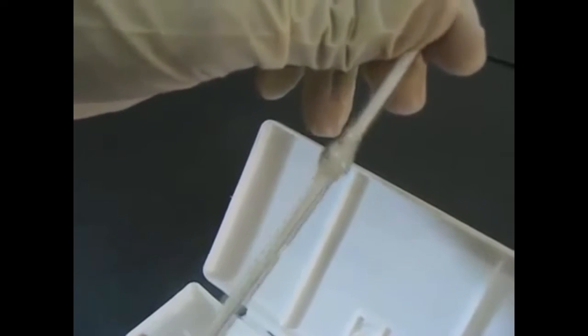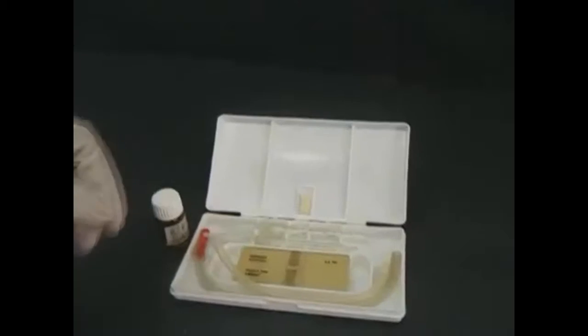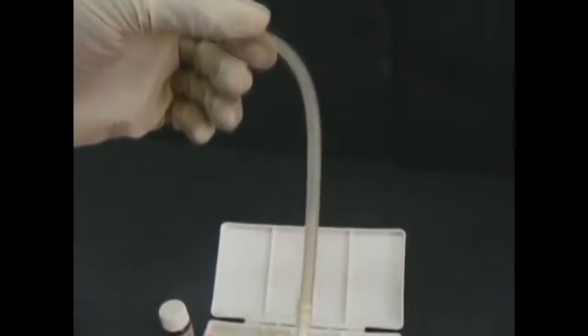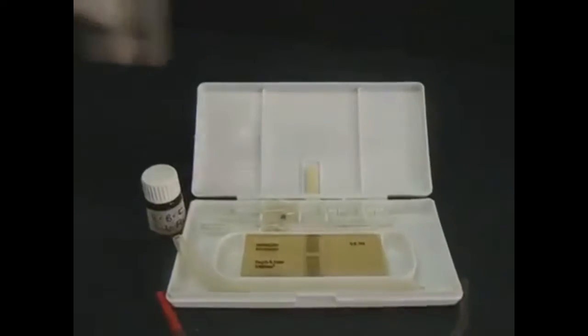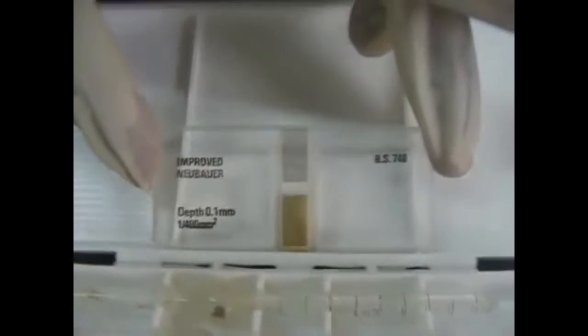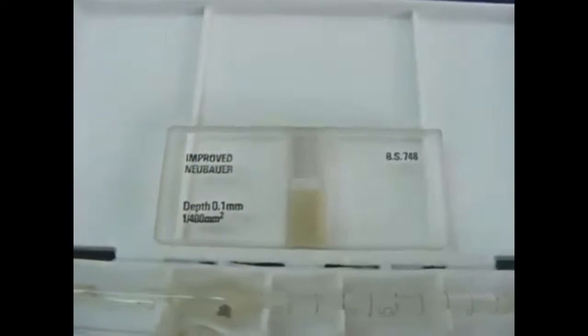A hemocytometer apparatus consists of a white blood cell pipette, a red blood cell pipette, a cover slip, plastic tube, and an improved Neubauer hemocytometer of depth 0.1 mm and area 1/400 mm squared.